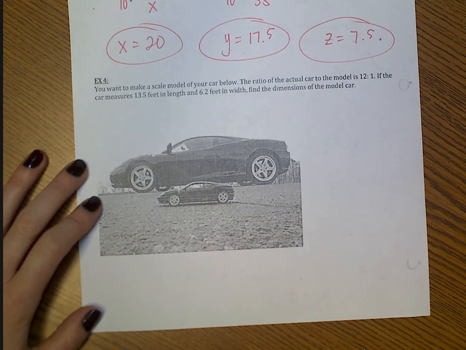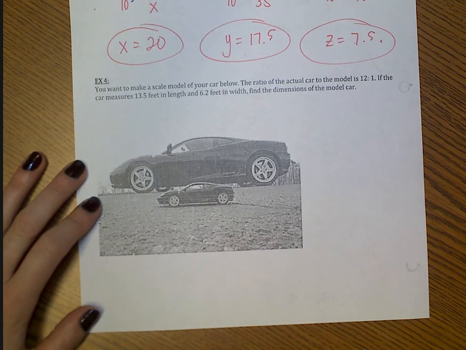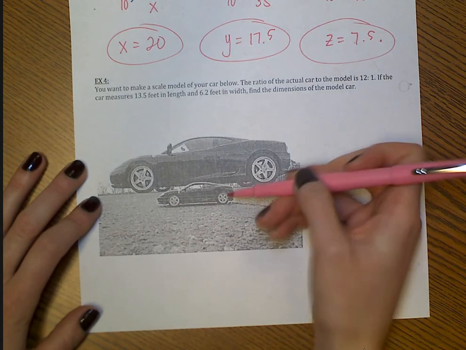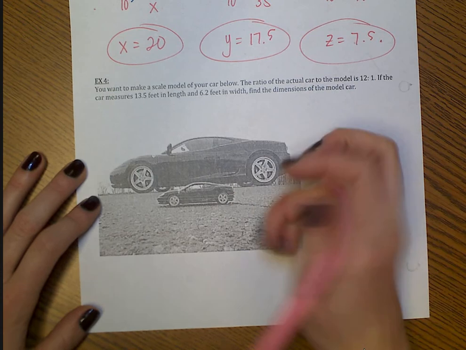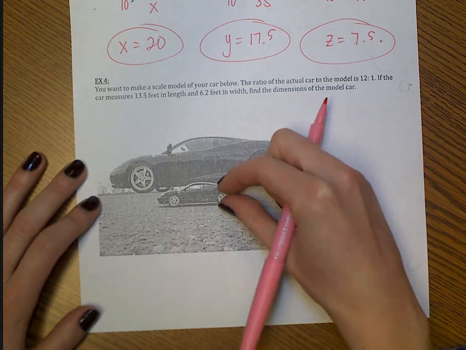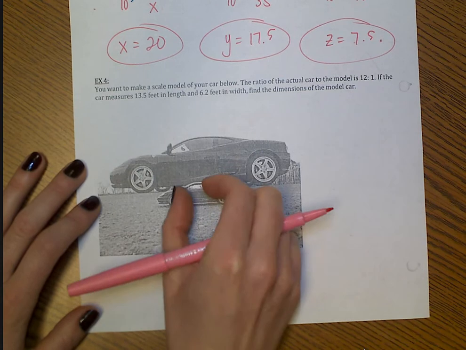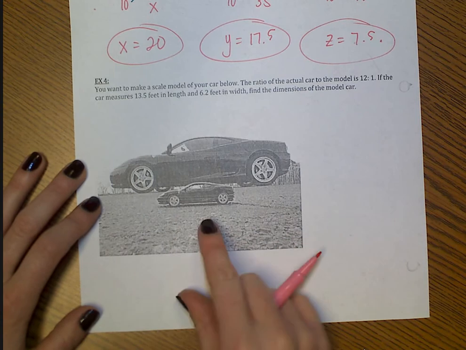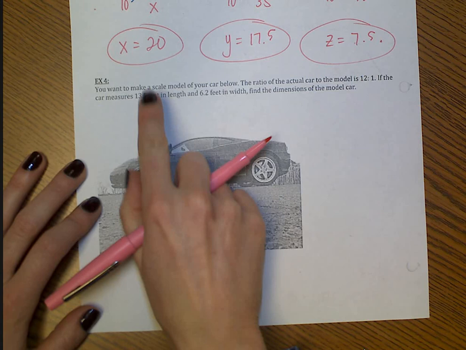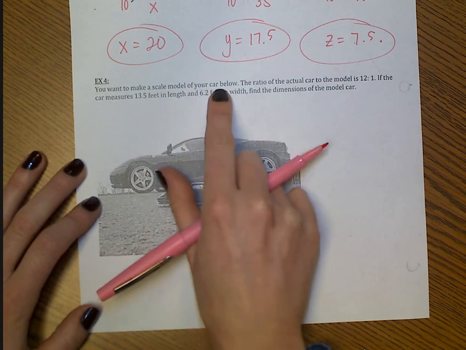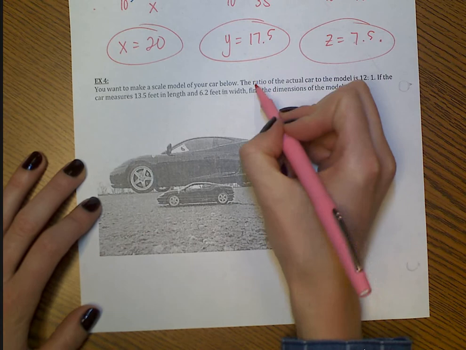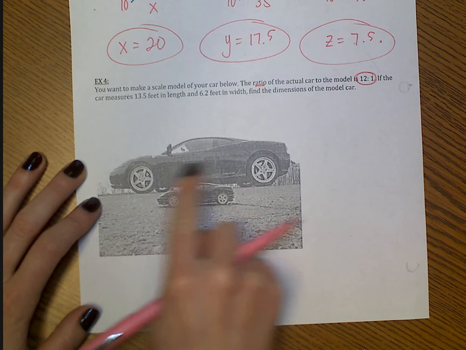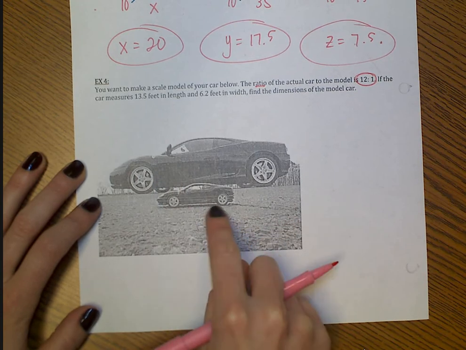Last example, so this is a really good example of similar figures in real life. If you have a car and then a model of the car, they're going to be proportional. Otherwise, the wheels are not going to be the same size in relation to the actual car. The windows are the same size in relation to the actual car. Okay, so a scale model of a figure is a great example of similar shapes in real life. And they're saying, hey, you want to make a scale model of your car. The ratio of the actual car to the model is 12 to 1. So for every 12 feet on the car is going to be 1 on the model.